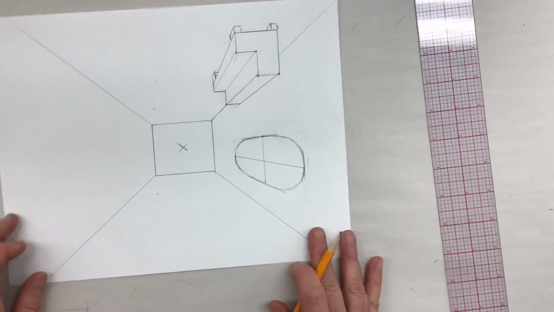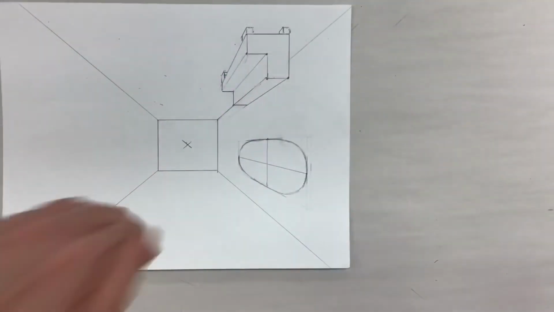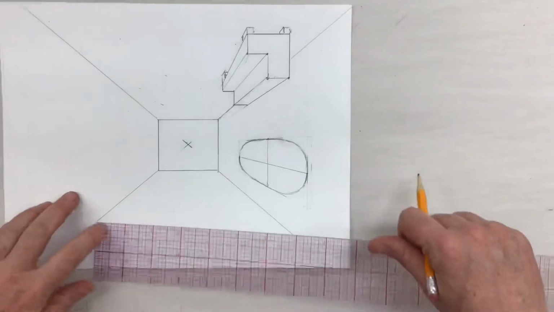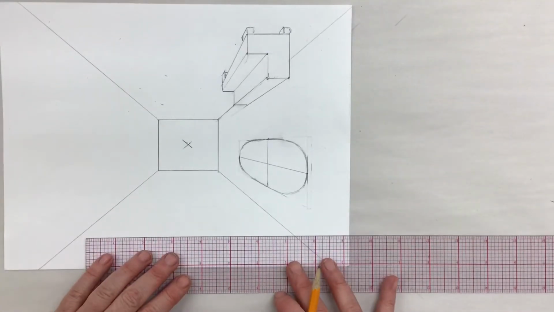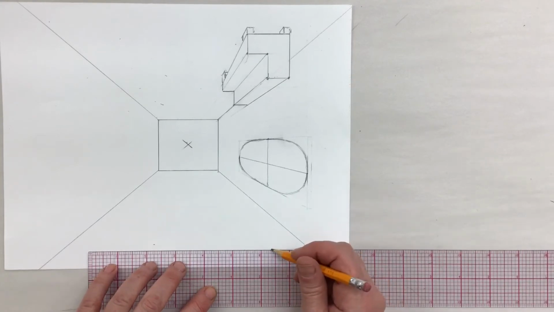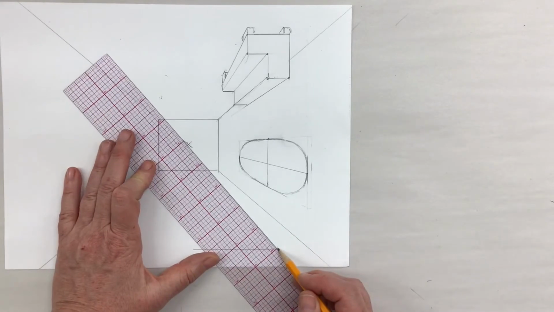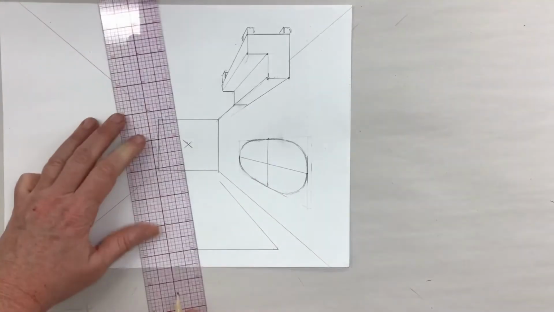So the third thing I'm going to show you is a swimming pool. So it's going to be sunken into the ground. And again, I start with the edge of it closest to me. The sides go to the vanishing point.